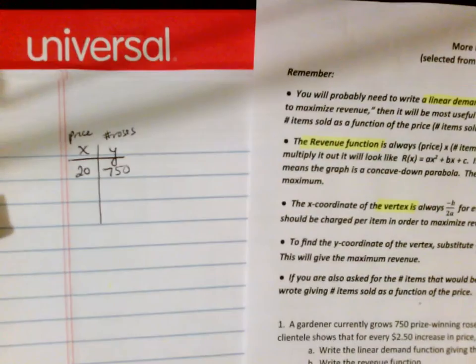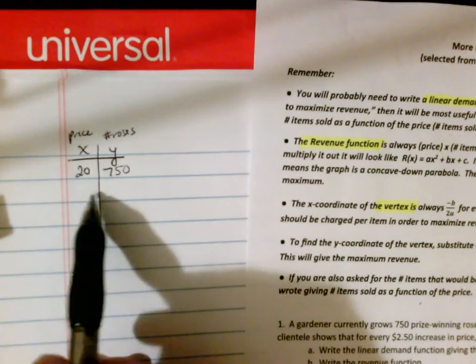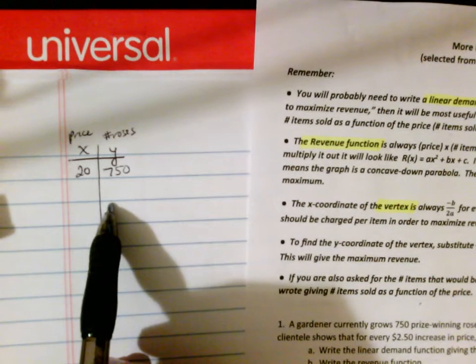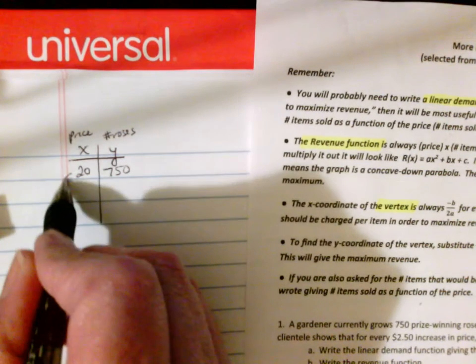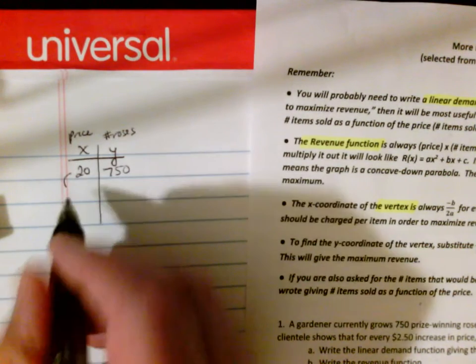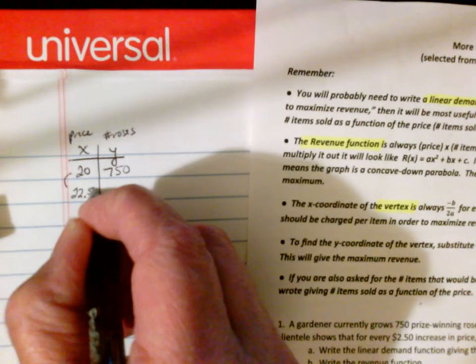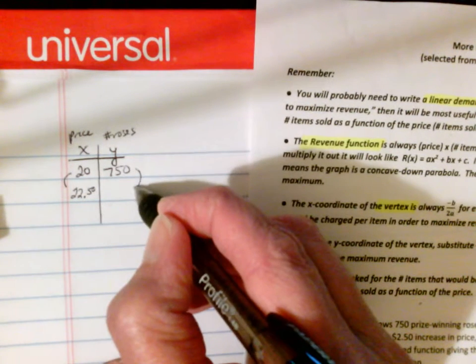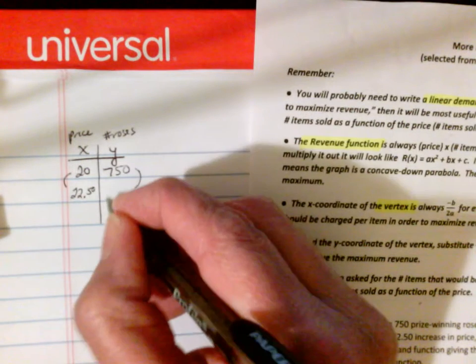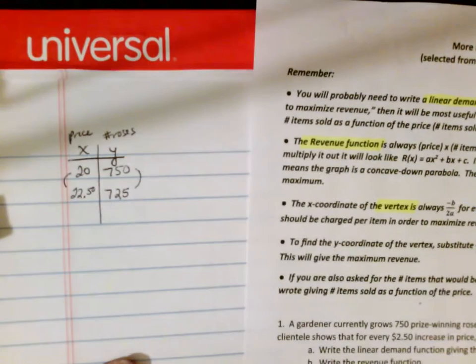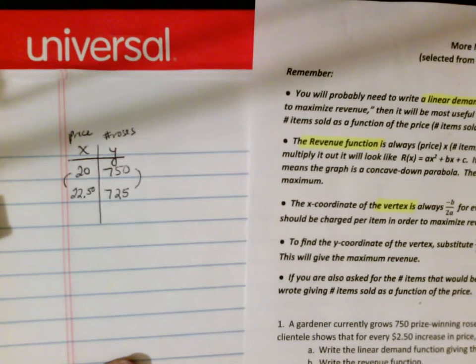Now, let's use the information in the problem to get another pair of values, another point on our line. It tells us a survey of his clientele shows that for every $2.50 increase in price, 25 fewer flowers will be sold. So if I were to increase this by $2.50 up to $22.50, then that would decrease the number of roses by 25, down to 725. Okay, so now I have 2 points. Once I have 2 points, I can always write the equation of a line.